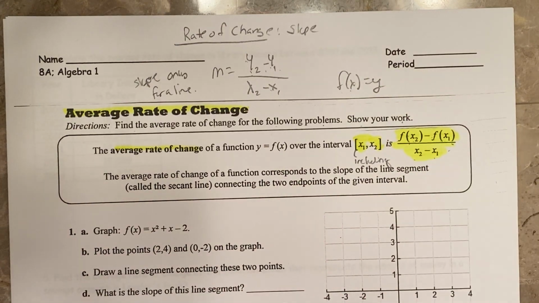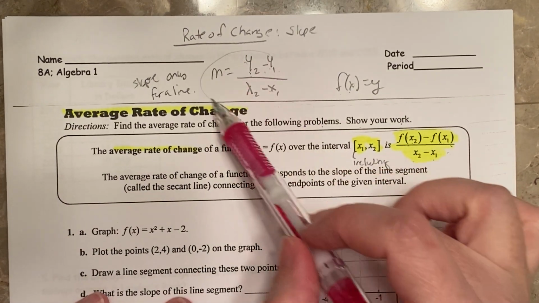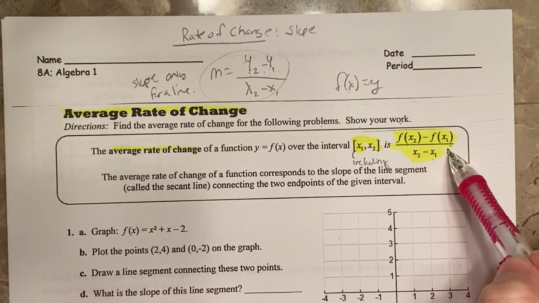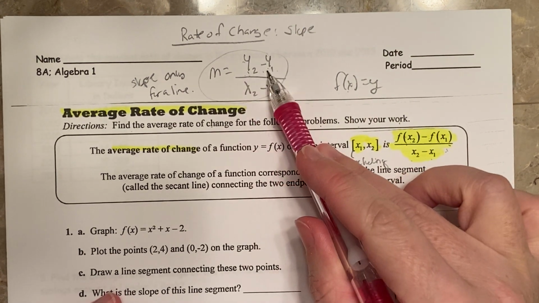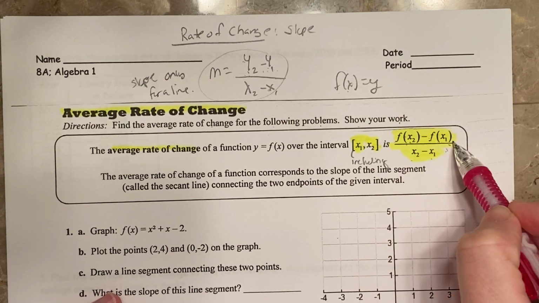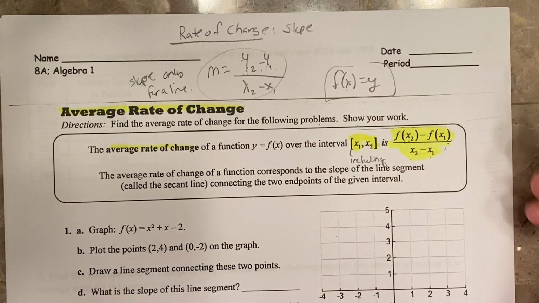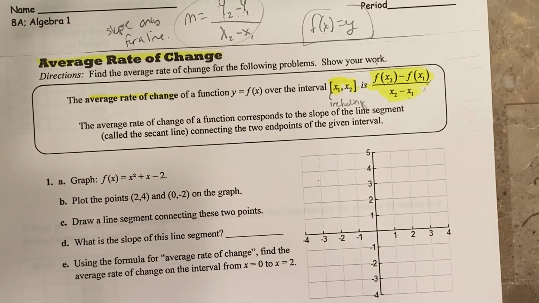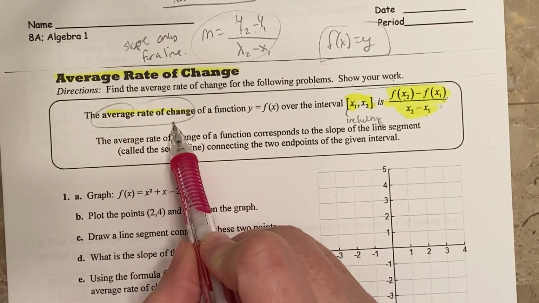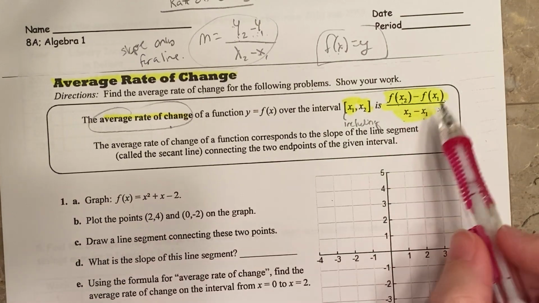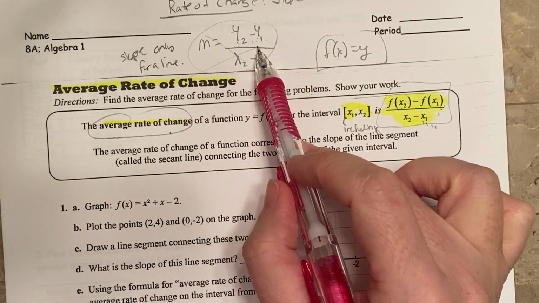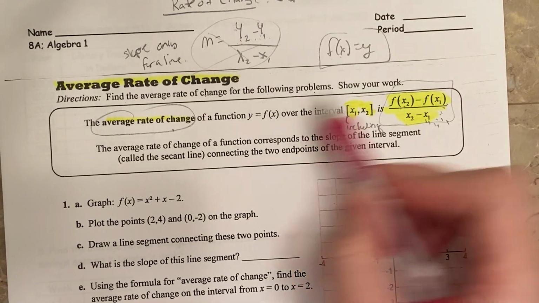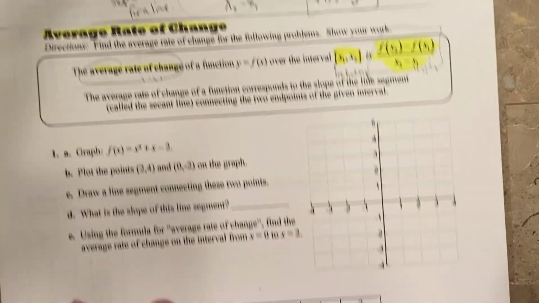Why is it different? Because the slope formula is really only supposed to be used for a line, where this could be used for any kind of curve at all. So instead of y2 minus y1, it's f of x2 minus f of x1. But if you know that f of x is equal to y, then you should have no problem with this whatsoever. And they definitely always ask average rate of change on the regions. So before I forget, you have to use this formula. The plain slope formula is not okay for average rate of change. I need to see this if it says average rate of change. Thank you.